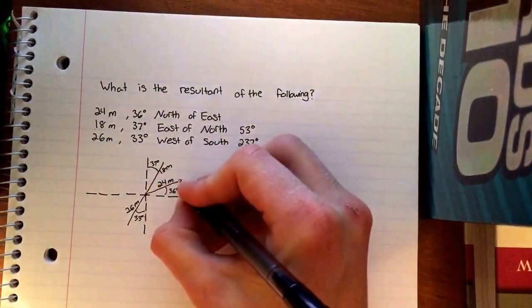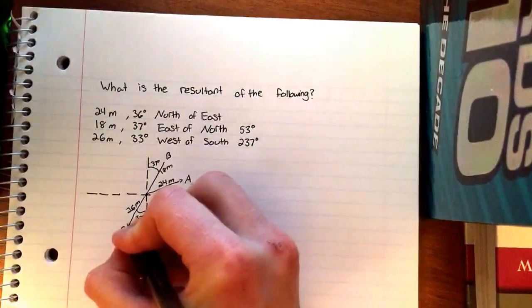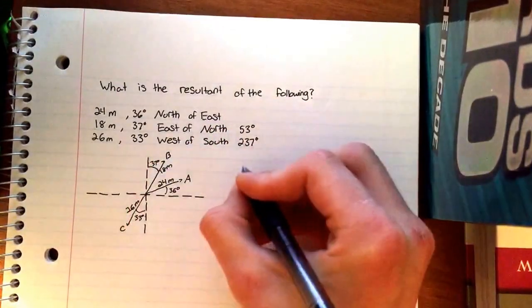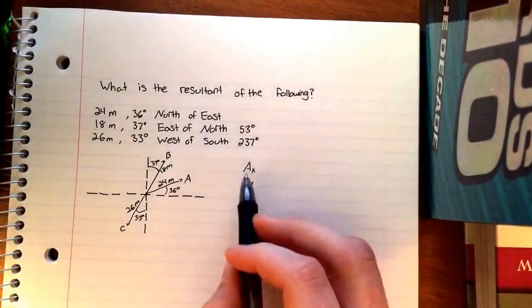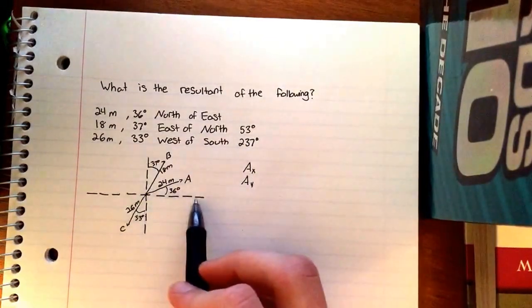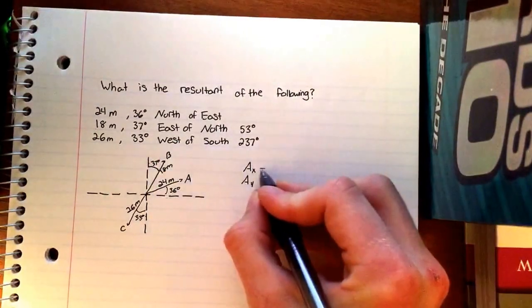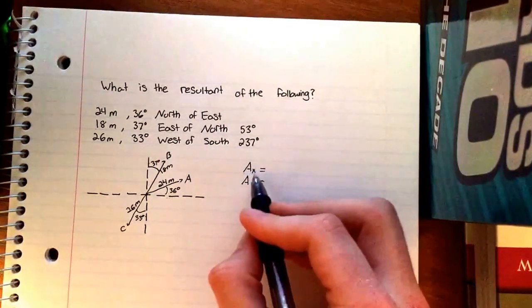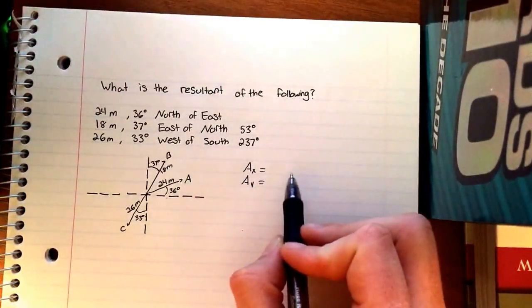So we'll start off by labeling that A, that B, and that C. So we'll start off with A. You're going to have AX and AY. AX is the horizontal, and AY is the vertical. So with all x's, doesn't matter if it's AX, BX, or CX, you're going to be using the trig function cosine.